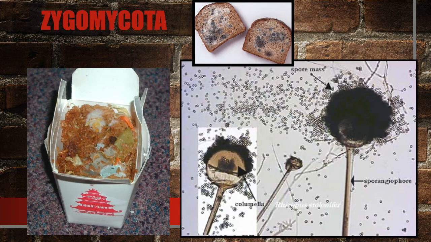So you're going to look for these today. Okay, it's going to be a little stick with a ball on top. There might be lots of them, all different spots, different directions. Okay. Zygomycotes. Next one. Everybody got it?